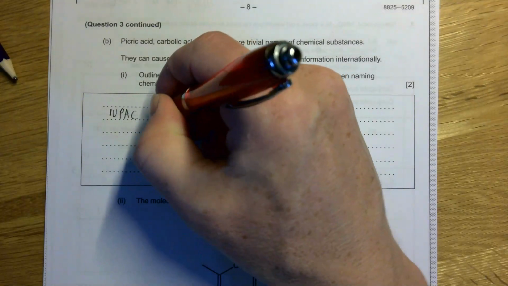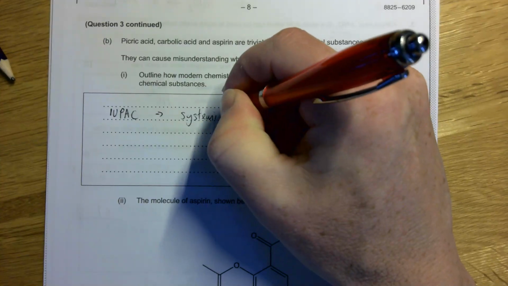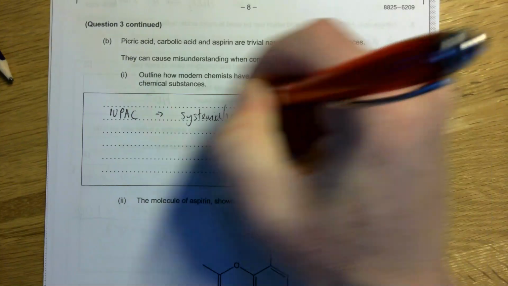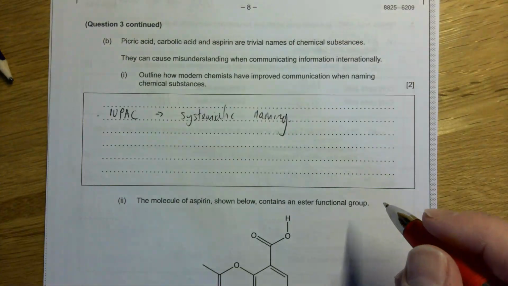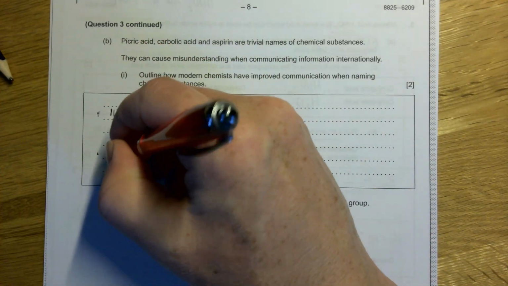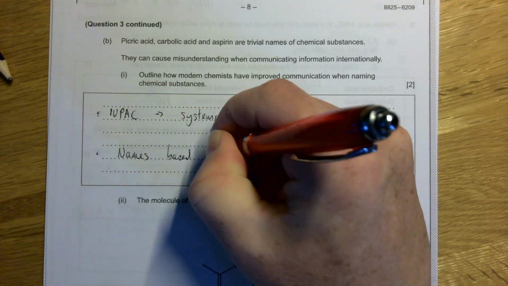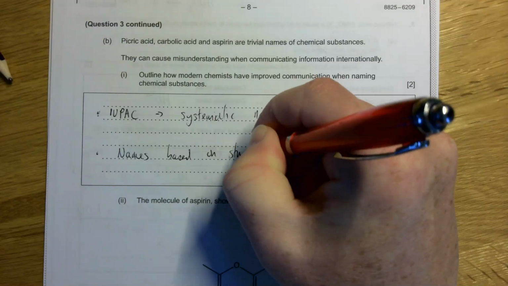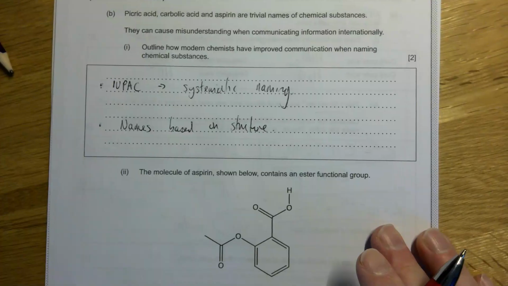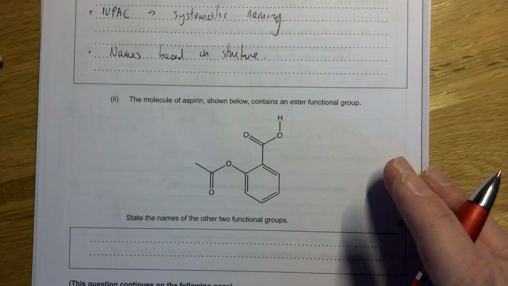So they come up with what they call systematic naming of chemicals, and any mention of IUPAC or systematic naming gets a mark. The whole point there is these are names based on the structure. And we can get computers to do that for us now. You plug a very complex structure into a computer and it can give you the proper IUPAC name.